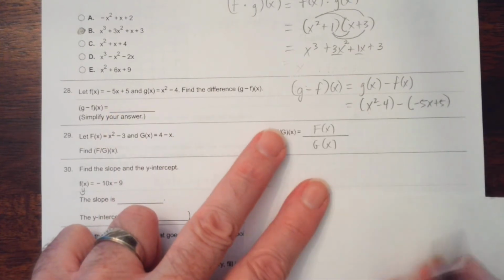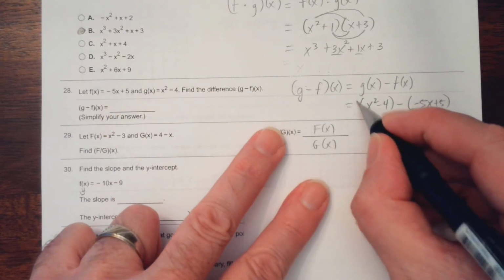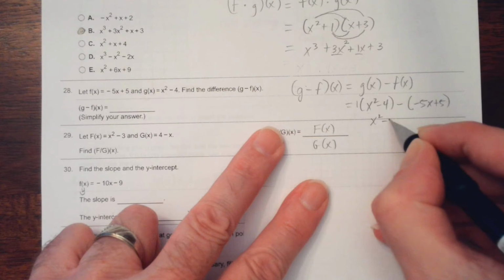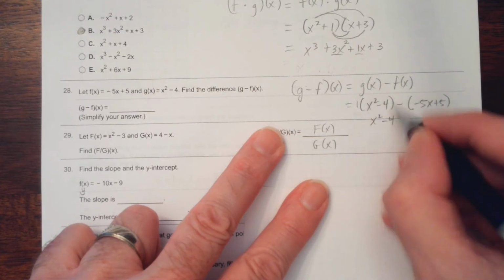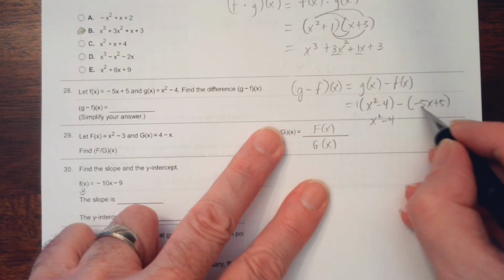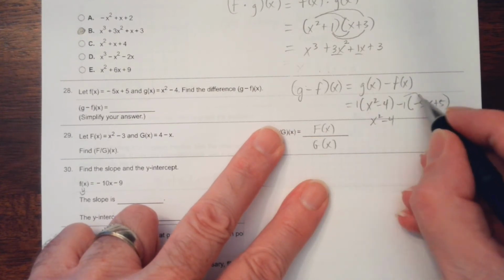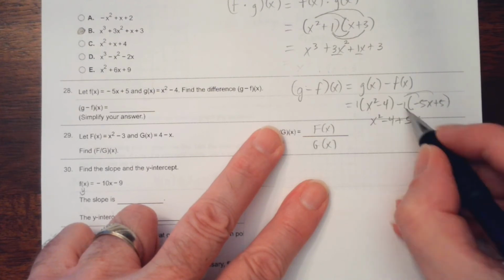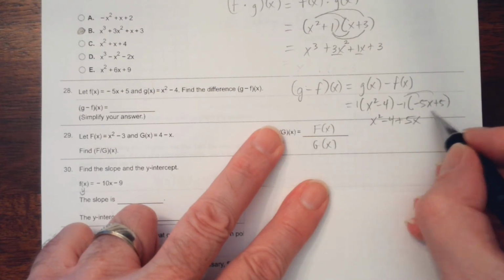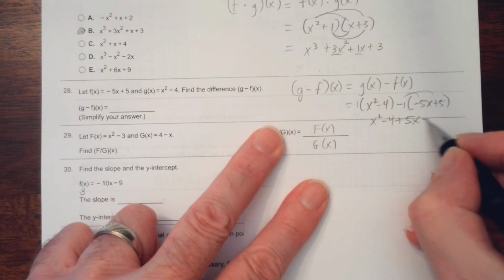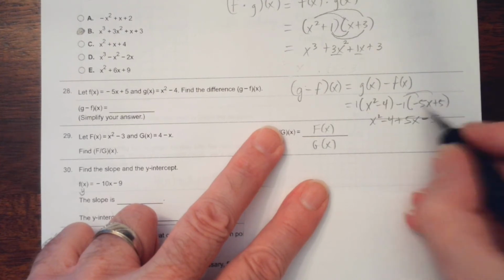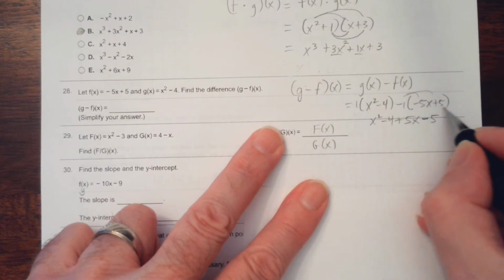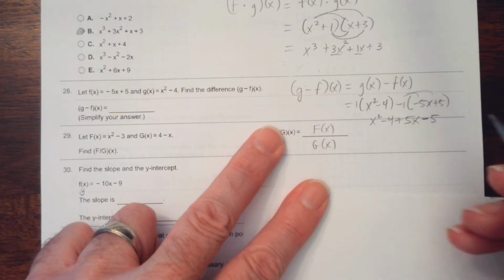So you got to be careful here, because here this is just a 1. You're going to drop your parentheses for the first set of parentheses. But this minus is going to change both of these signs. You're distributing a negative. So this becomes plus 5x, because a negative times a negative is a positive. And negative 1 times 5, you're going to get minus 5. So again, a minus in front of parentheses will change both the signs for the terms inside.